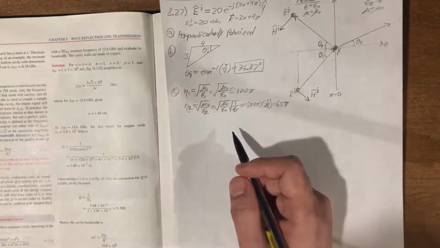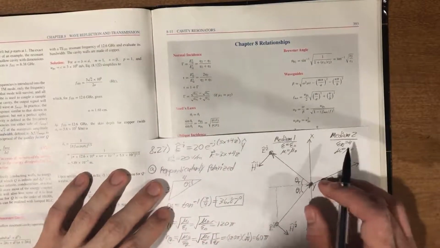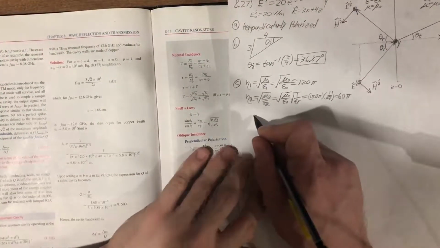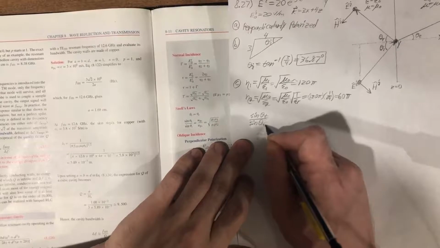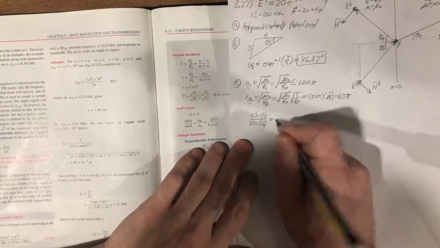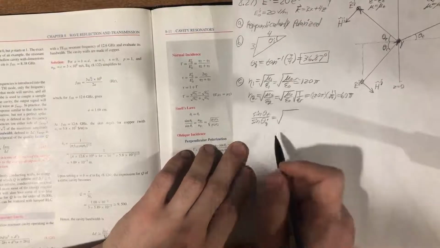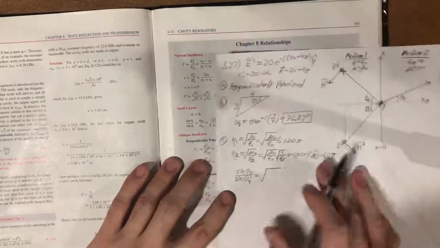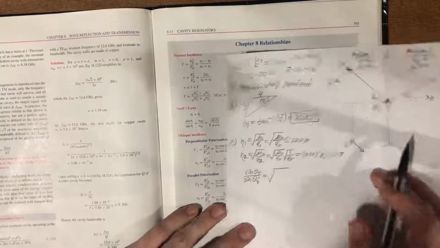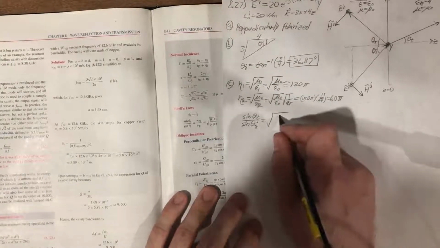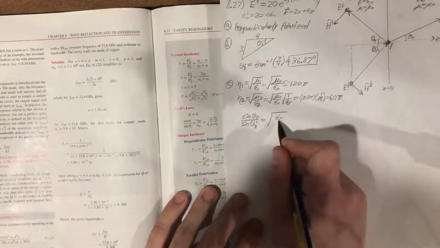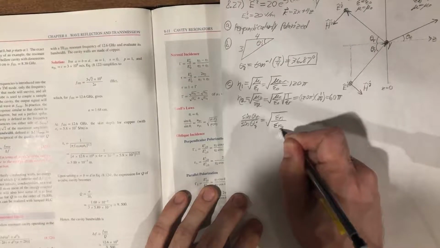So to find that, we can use Snell's Law, given here. So we have the sine of the transmission angle over the sine of the incident angle is equal to the square root of. Now here we are given that it is non-magnetic material for both cases, so we can simplify this equation to simply be the relative permittivity of the first material over the relative permittivity of the second material.